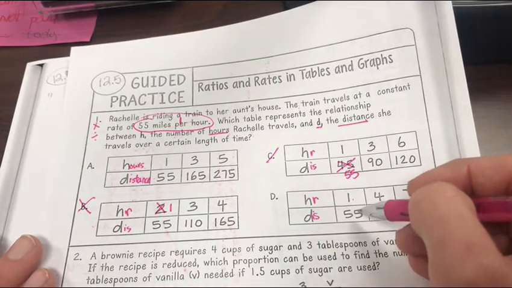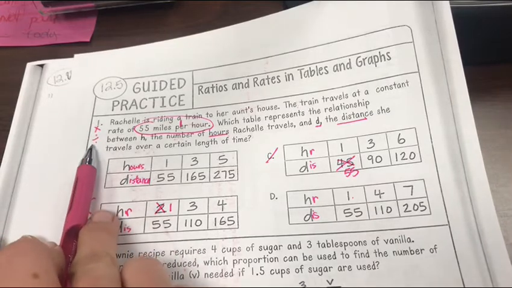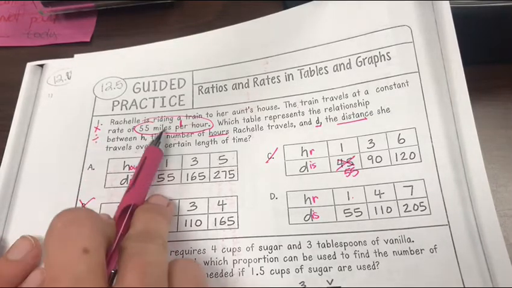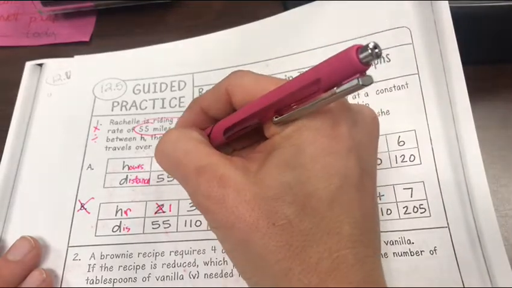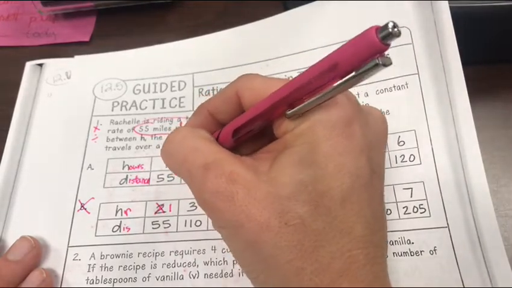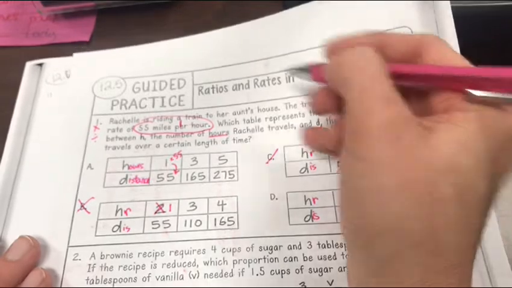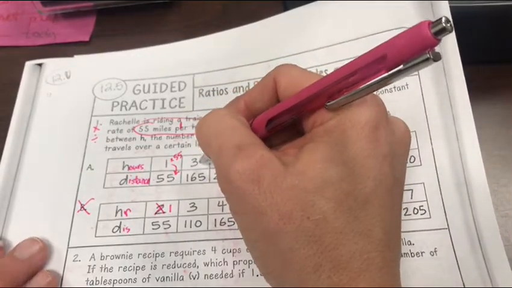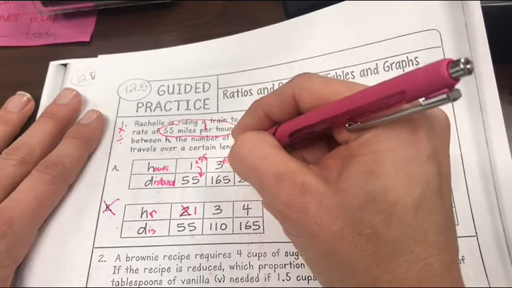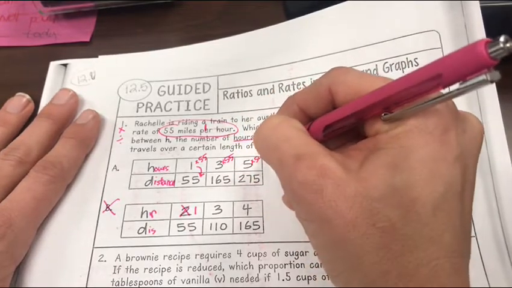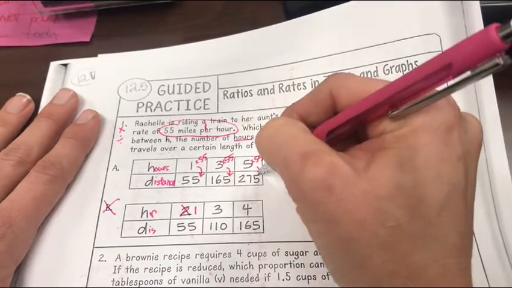Okay, so if I'm thinking that it's either multiplication or division, then my rule is probably going to be multiplying by 55 right here. Okay, I'm not going to be dividing to get a bigger number with whole numbers. So I'm multiplying by 55. I'm thinking that's going to be my rule, okay?